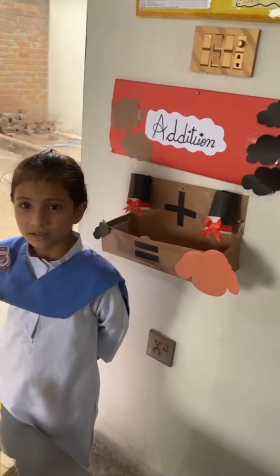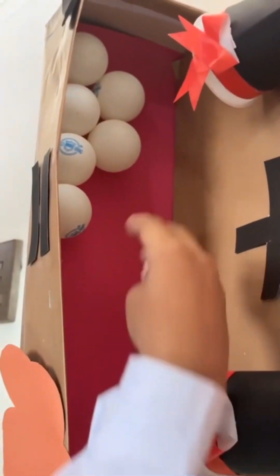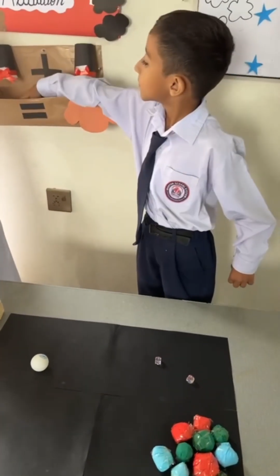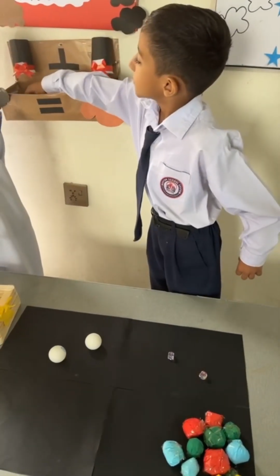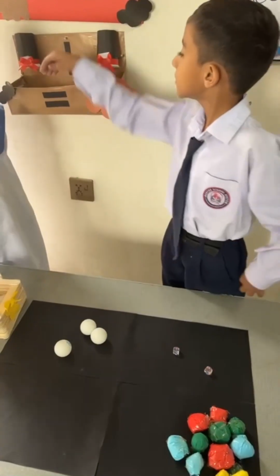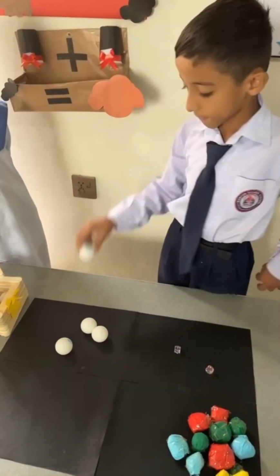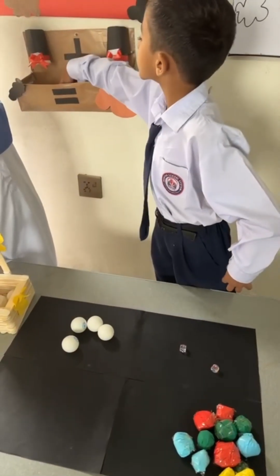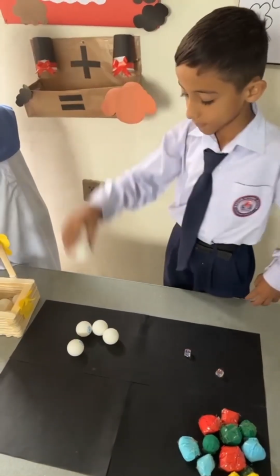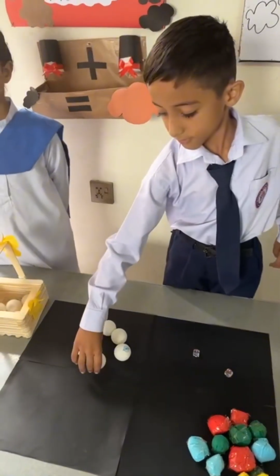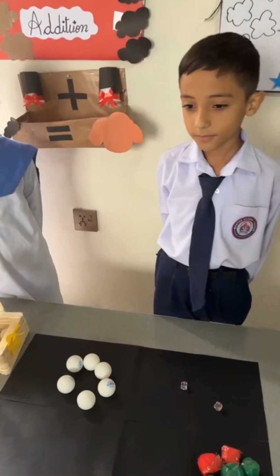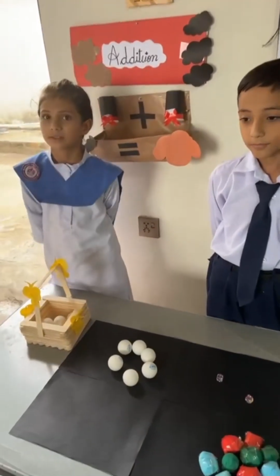Okay, Sufyan, how many balls inside the box? 1, 2, 3. Okay, count the balls. How many balls are these? Naya, how many balls are these? 6.